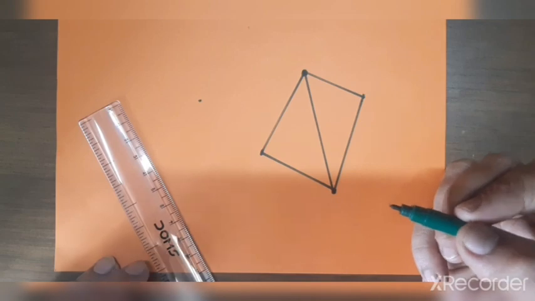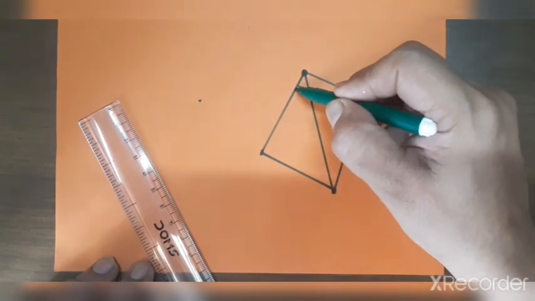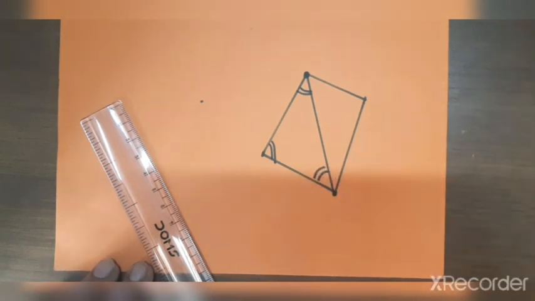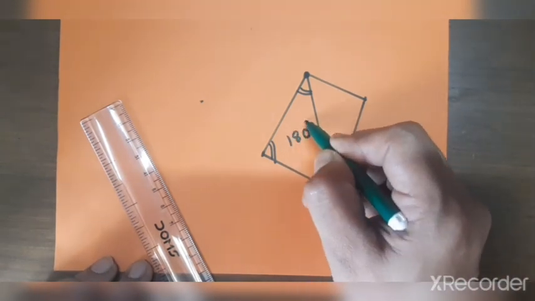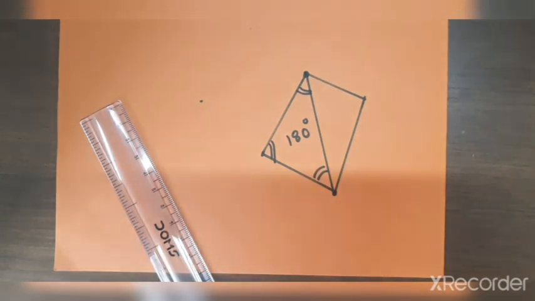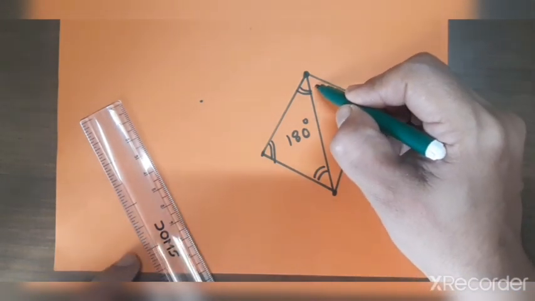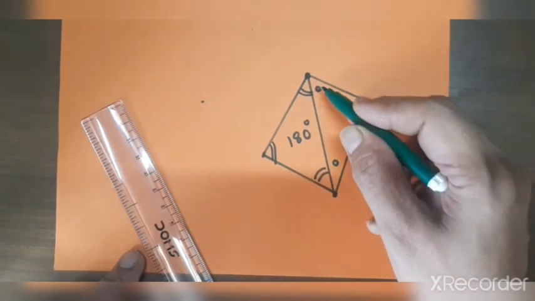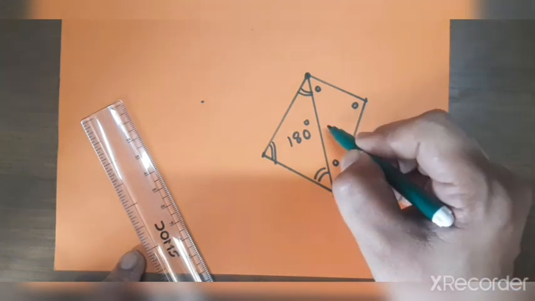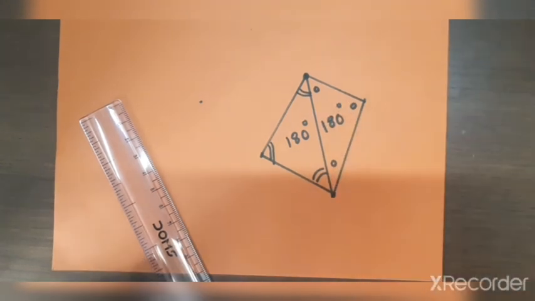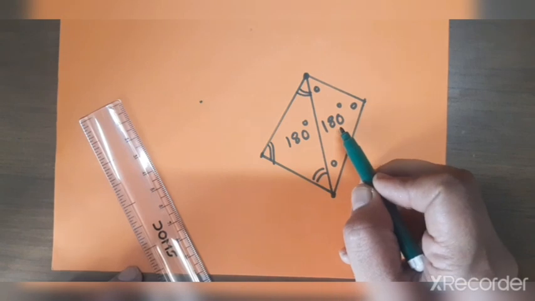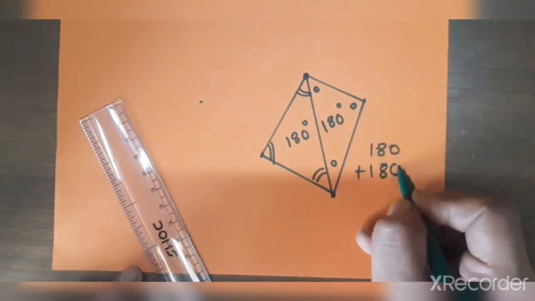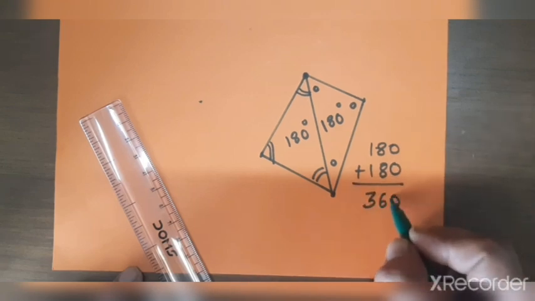Now we have studied in triangles that the sum of the 3 angles of a triangle is 180 degree. Same way, this is another triangle. So if I add the 3 angles of this triangle, that is also 180 degree. So 180 plus 180 is 360.